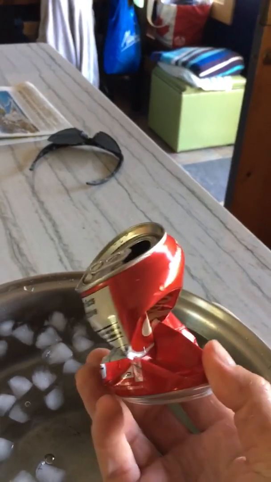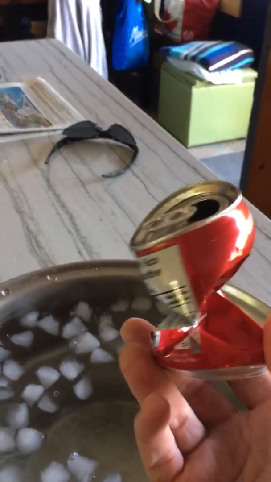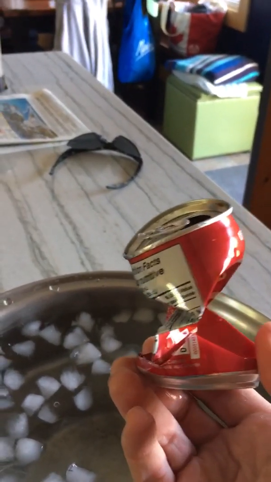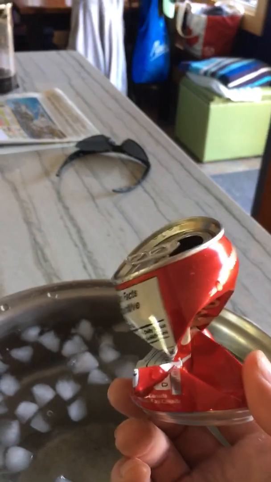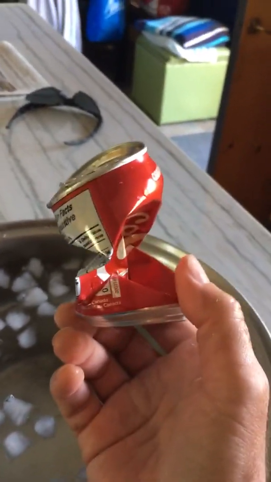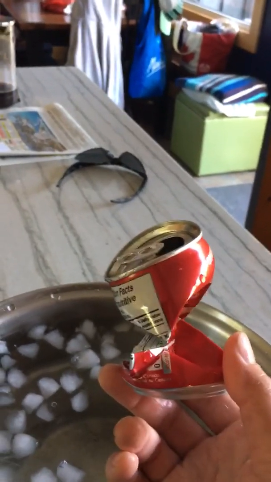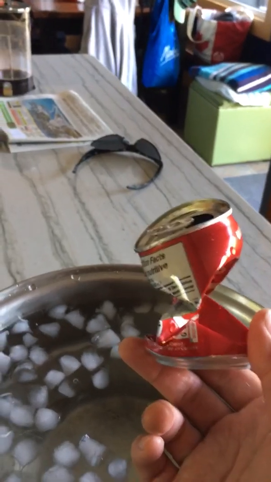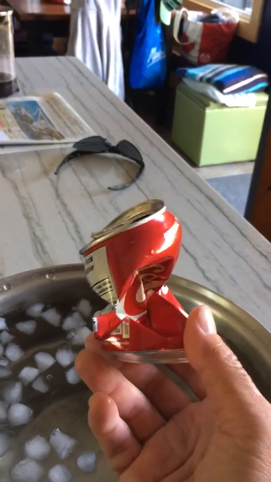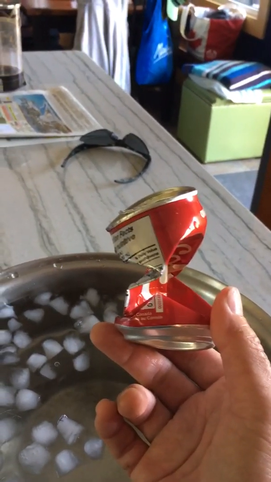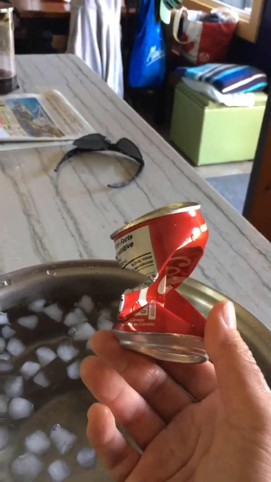Obviously, what's happened, if you think about it, the heat inside, the molecules inside the can had a lot of kinetic energy. The temperature of that gas initially was very, very high. And the moment that I plunged the can into the cold container of water, the kinetic energy of the molecules in the can reduced very rapidly. And we know that according to Charles' law, that volume and temperature are proportional. So that volume decreased quite rapidly as the temperature decreased. Also, the pressure inside would have decreased as well.